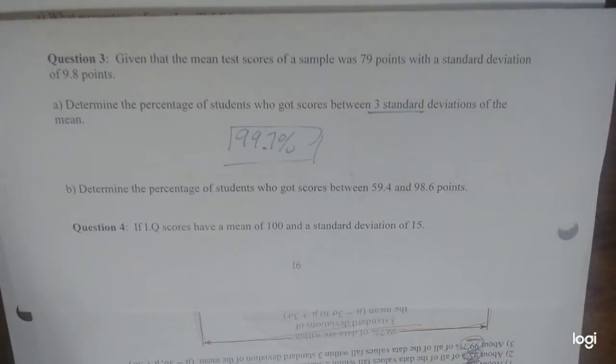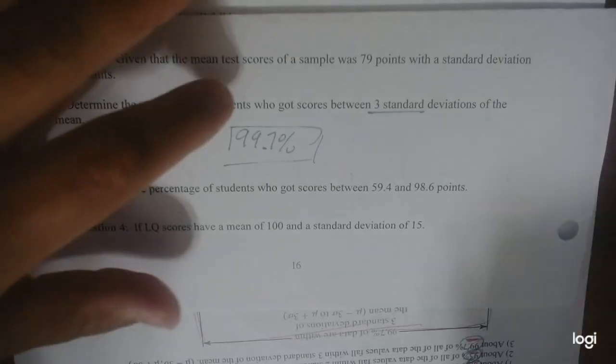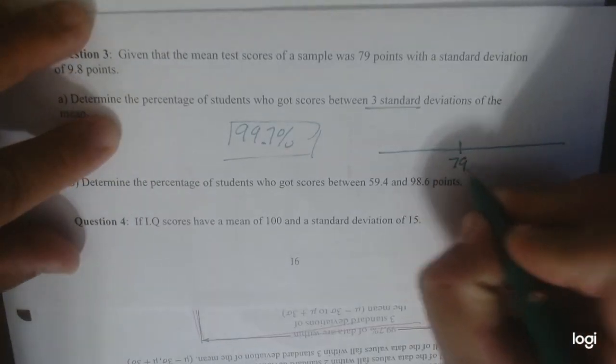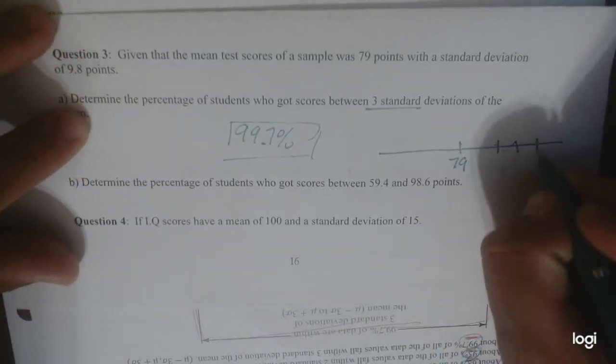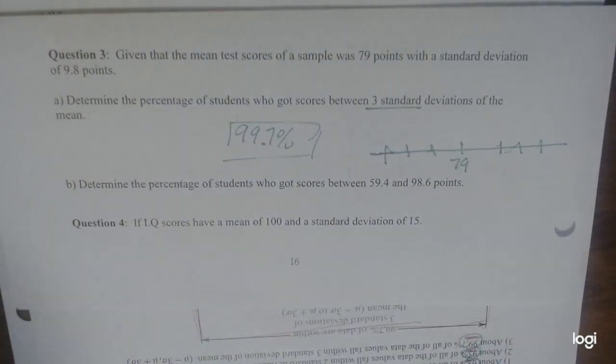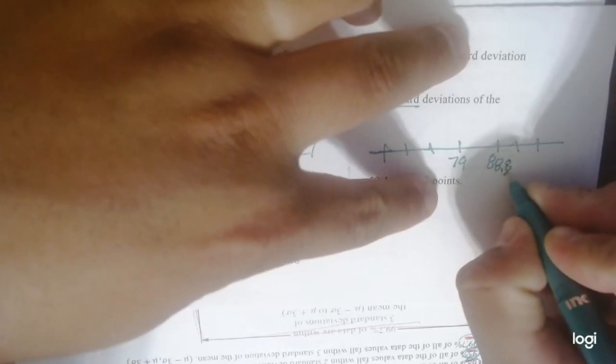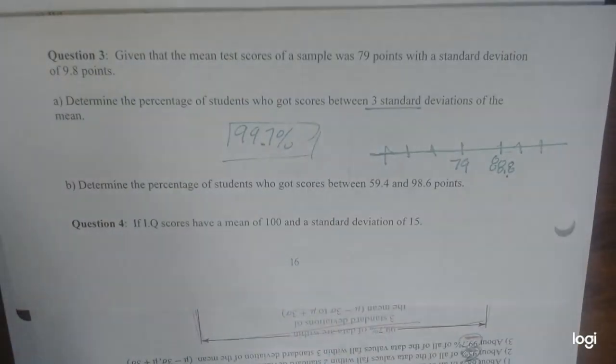B, determine the percentage of students who got scores between 59.4 and 98.6. All right, so for this one, we got a little bit more work to deal with, right? So for here, I'm just going to do our little chart. So we have 79 here as our mean, and we're going to go, right, because I'm not sure if it's 1, 2, or 3 away when it comes to it. And we're just doing a little practice, right? So if I go 1 away, so 79 plus, what was it, 9.8, gives us 88.9. Sorry, 88.8, which is not that one, right? So that's not going to be it, but let's just try again.